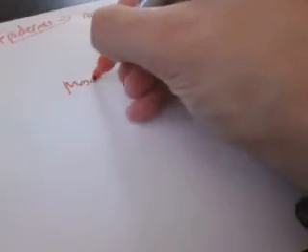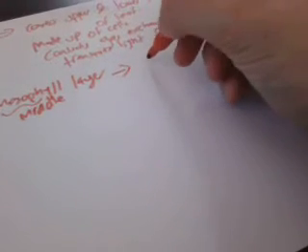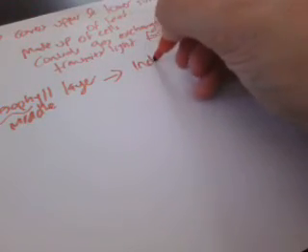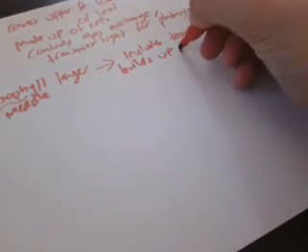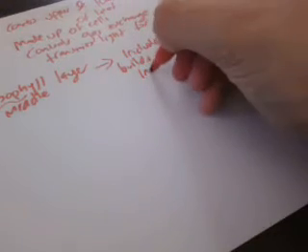What's the mesophyll layer? Now for mesophyll, just think of the word middle, M for middle. It's the middle layer of the leaf. It includes the tissue which builds up most of the inside of the leaf.